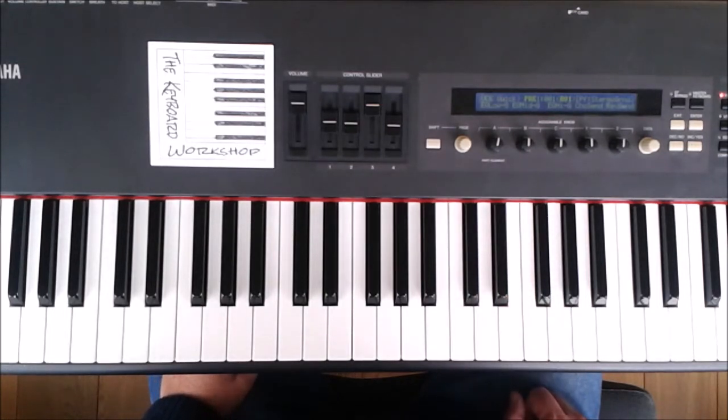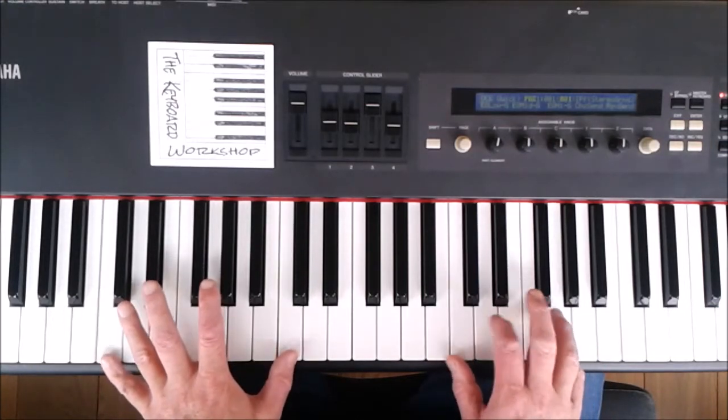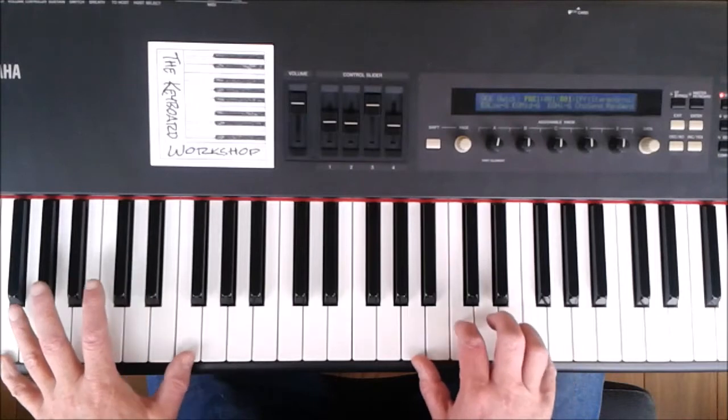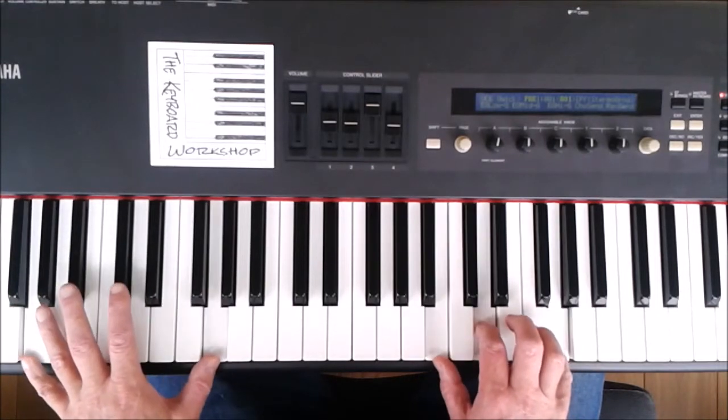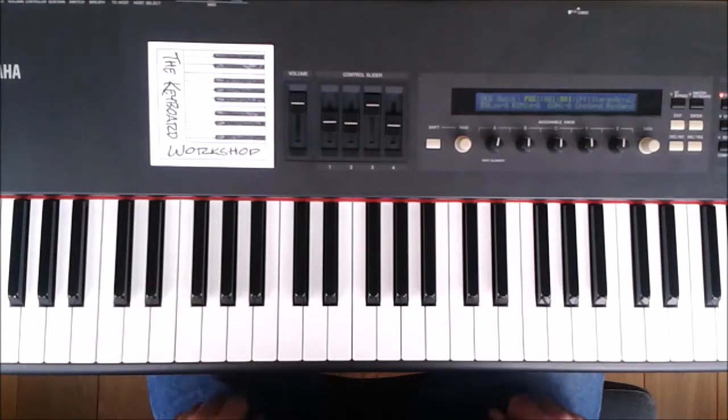Now I'm going to play a phrase using just major chords C, F and G. And now I'm going to play the same phrase but using the minor chords C, F and G.